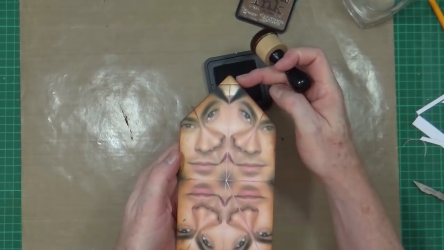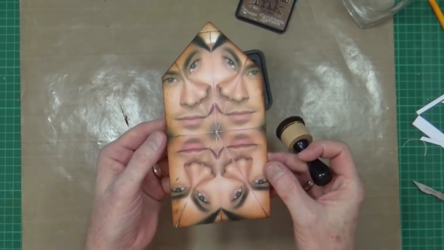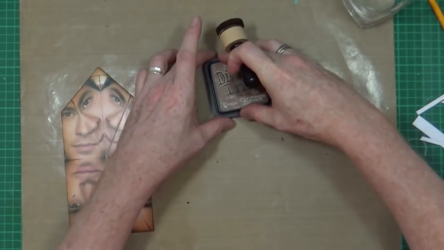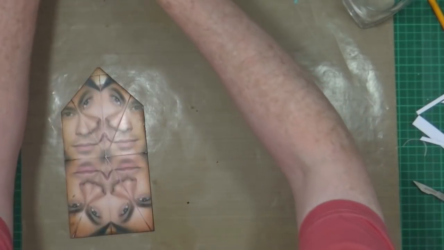There we go. You can barely tell that there's anything wrong at the top up there. So we've got a really cute, well, I say cute, weird kind of kaleidoscopic image there.